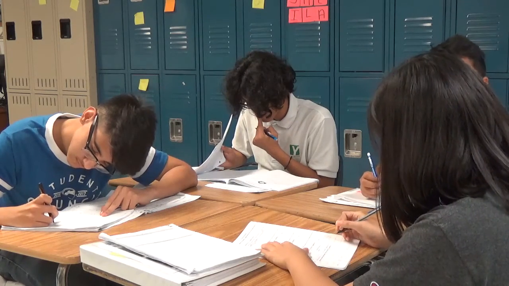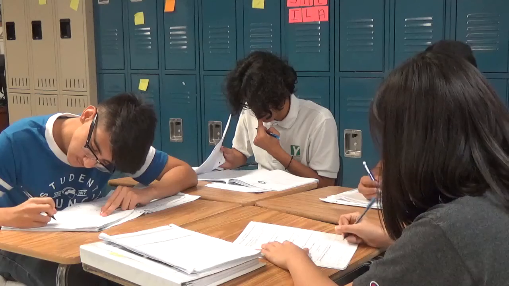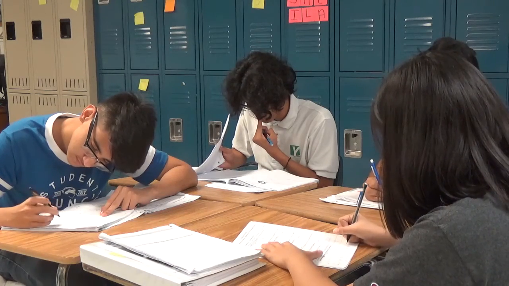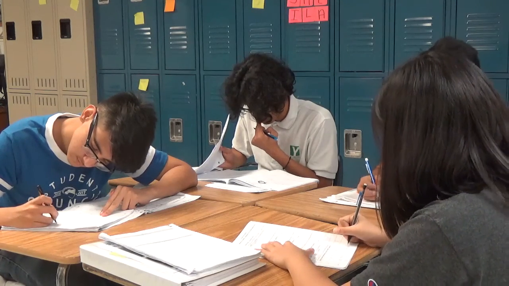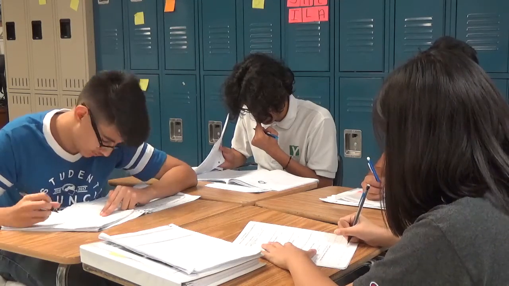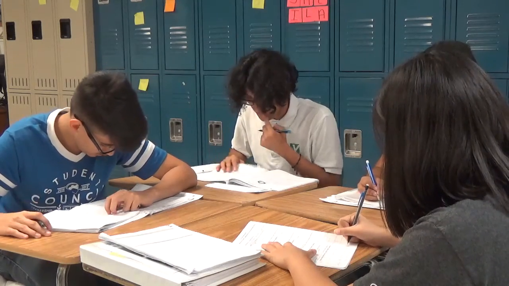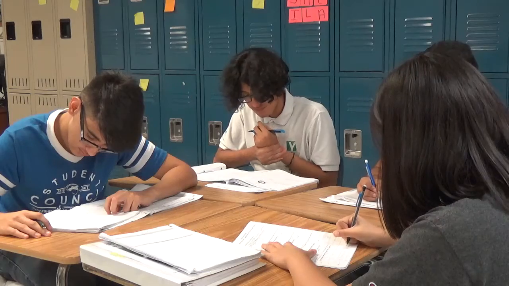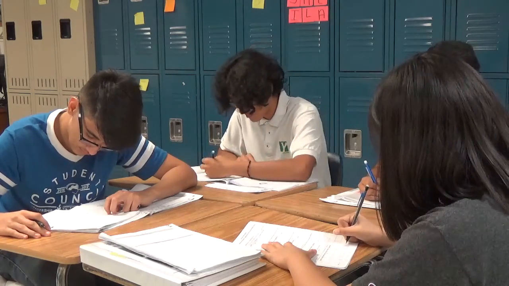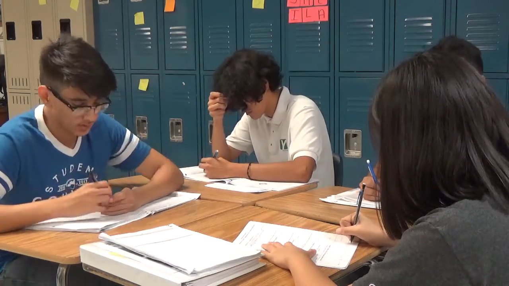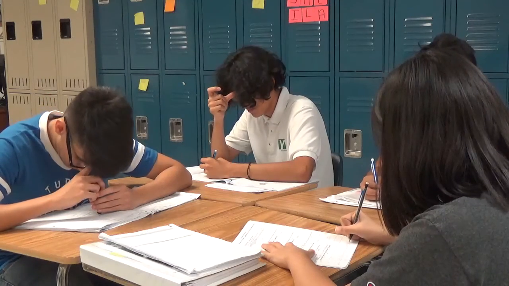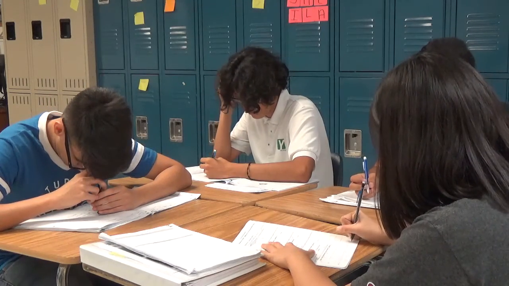Factoring out the dy dx leaves me x e to the xy minus 2y, and on the other side I've got negative y e to the xy. Then we're going to divide.